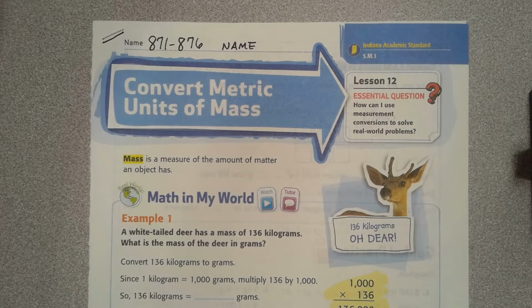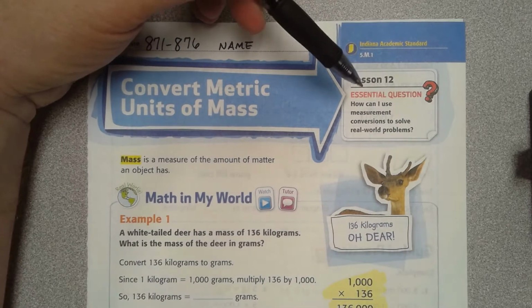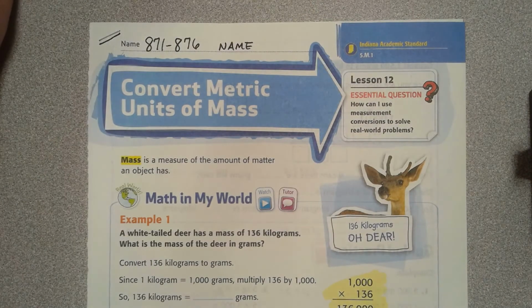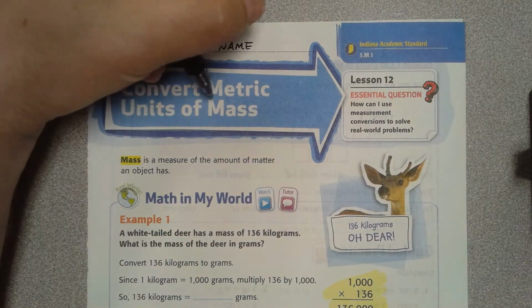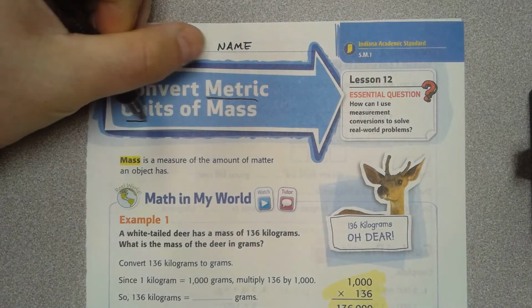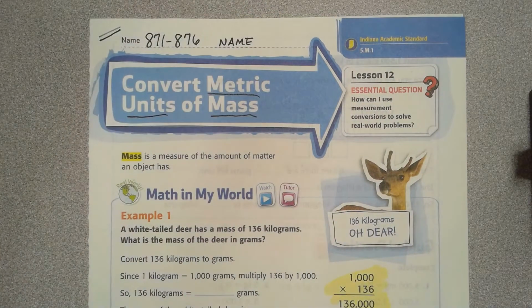So, the essential question that we always ask right before we do is why are we doing this? And of course, it's because how can I use measurement conversions to solve real world problems? And today, again, we'll be using metric units of mass. All right. So I believe the last time we were here, we were using liters and milliliters. So now we're doing mass.